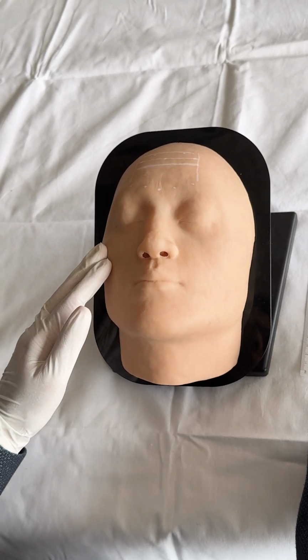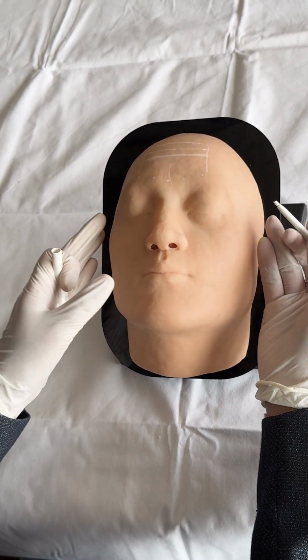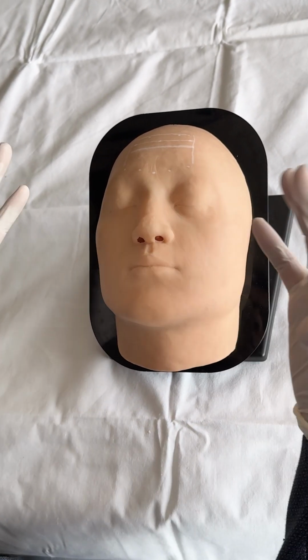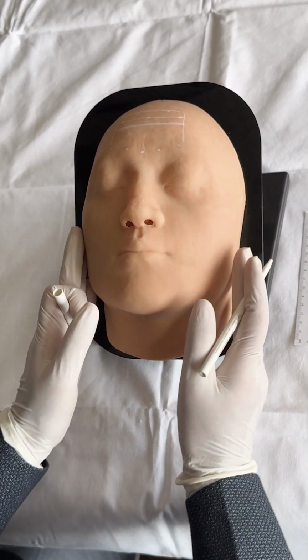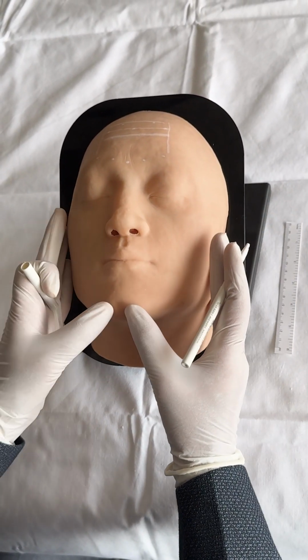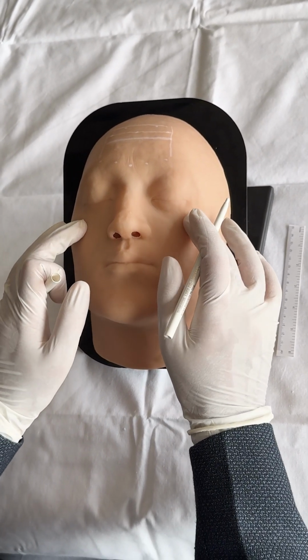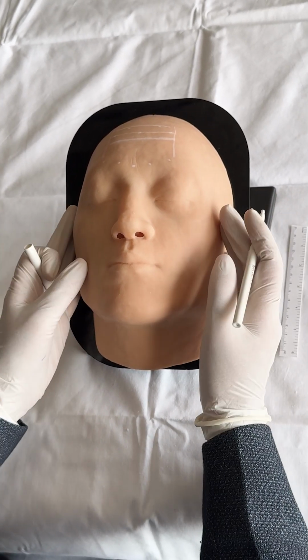Do the markings in a similar way as we did for the botulinum toxin. One can perform wherever they want to do the fillers, for the cheek augmentation, to give volume to the face, temples, or in the lower part of the face. All these areas are very easily palpable. If you have done the palpation in the correct way, you can very easily notice where exactly the bony points are.